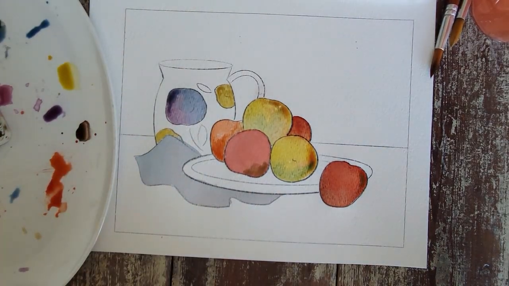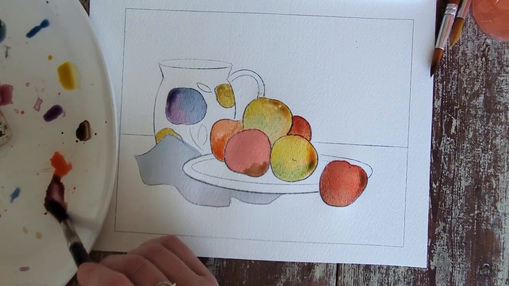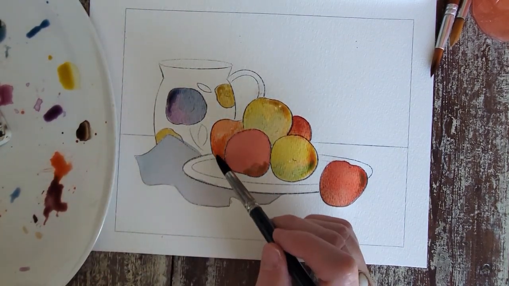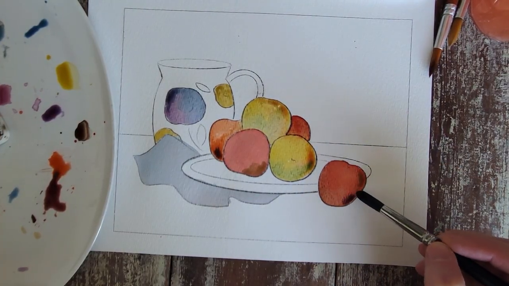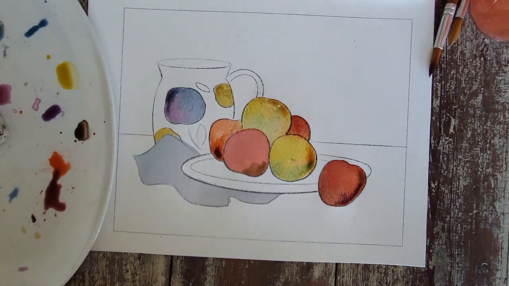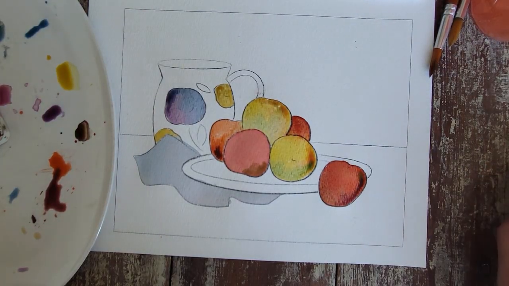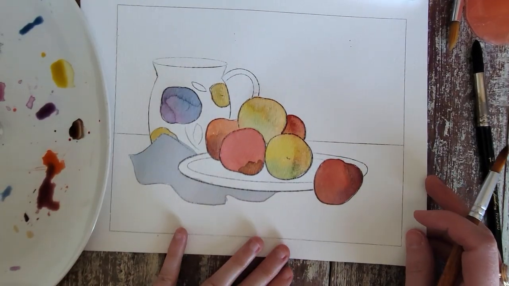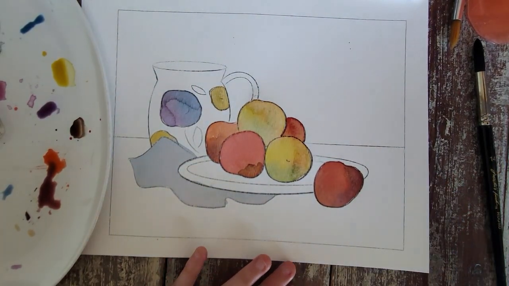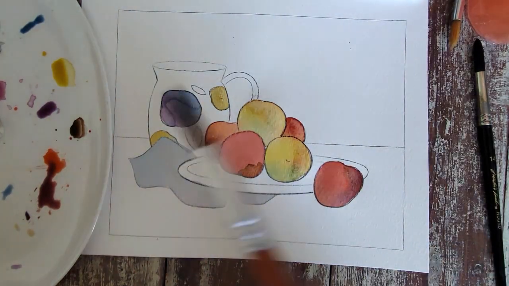Let's drop some purpley down there because I just want a little bit of shadow. I'm going to pause this and dry it, and then I'll be right back. All right, my first layers are dry. I'm going to go ahead and do the plate and the picture now.